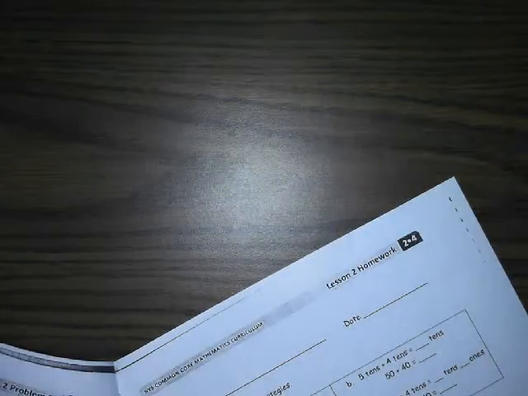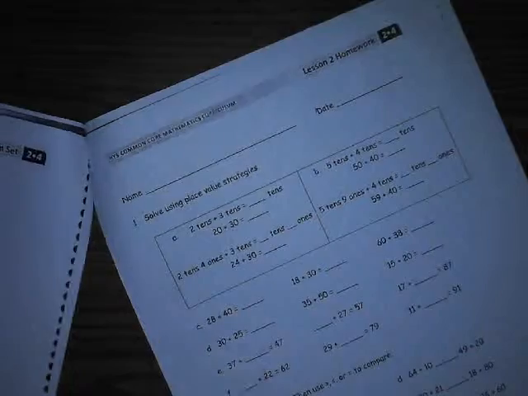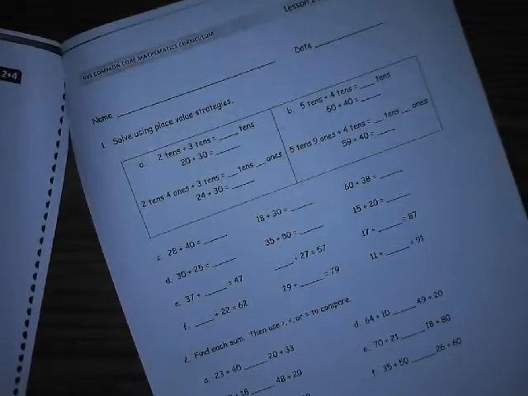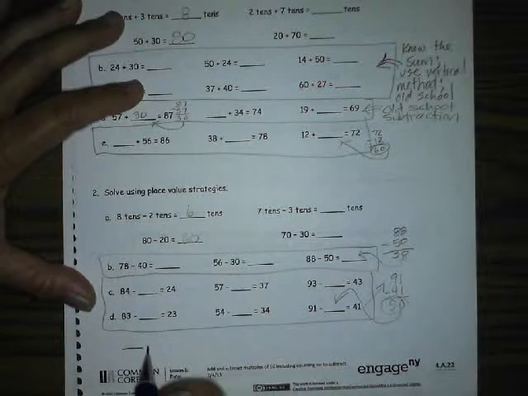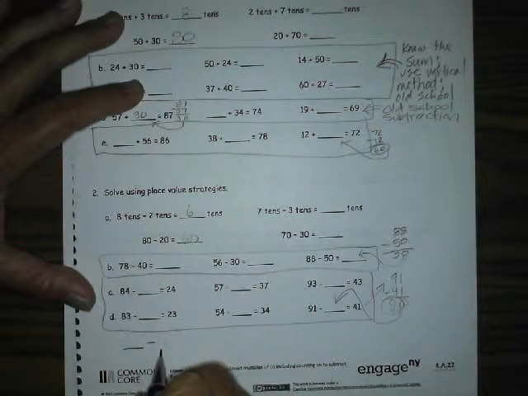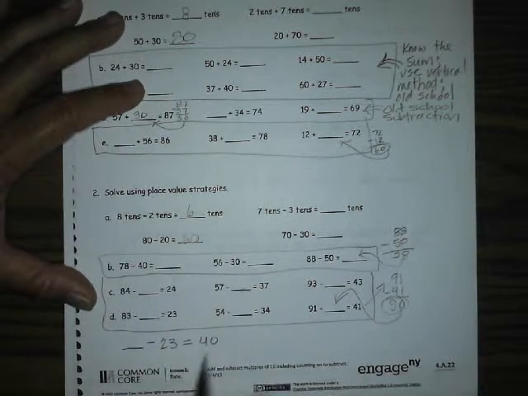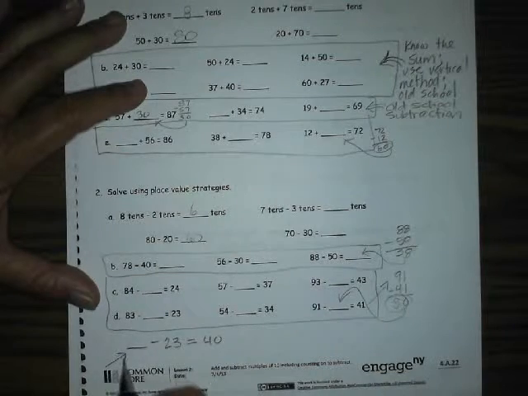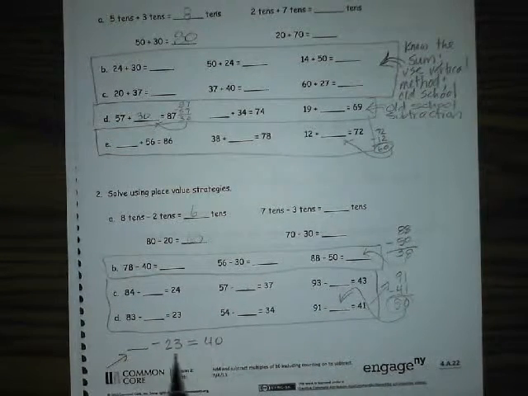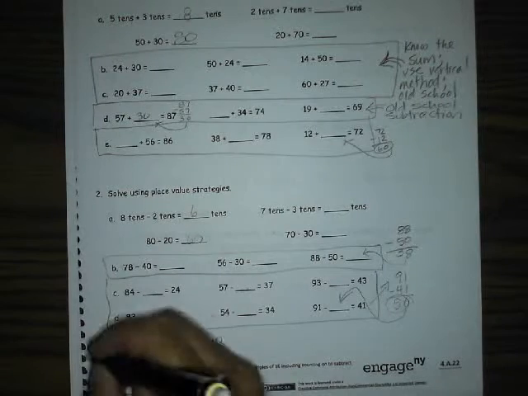is when you have a subtraction and the first, and they may have problems on here where you'll have blank minus 23 equals 40. When this is missing, kids, you have to add these together because this number is always the biggest.